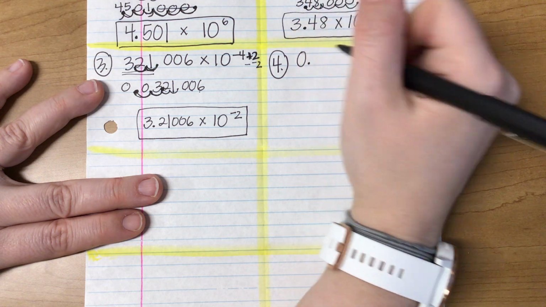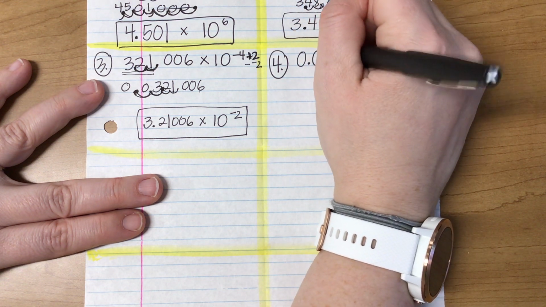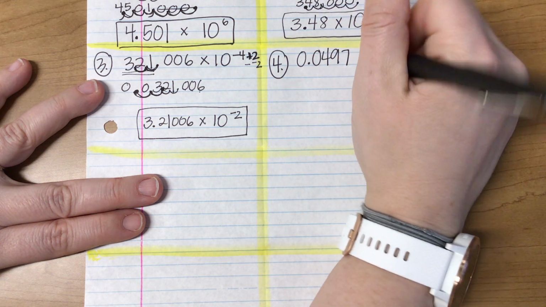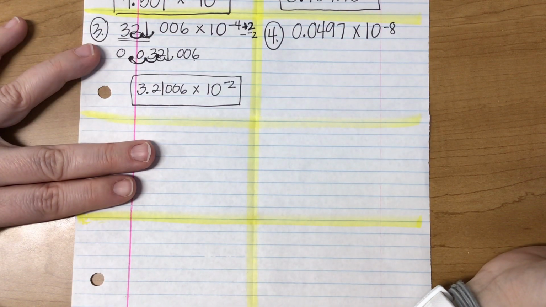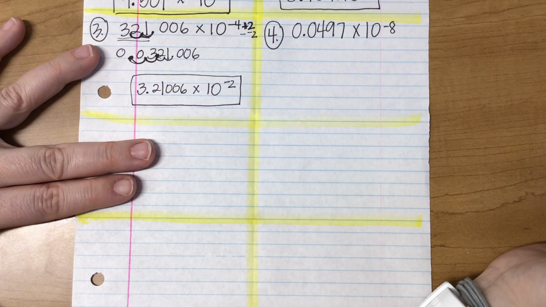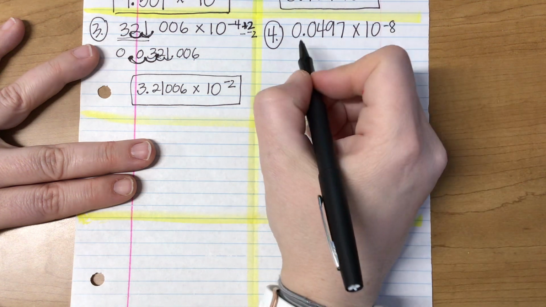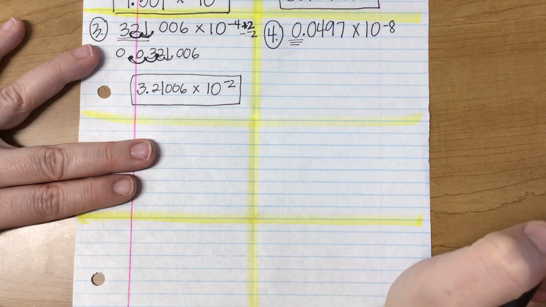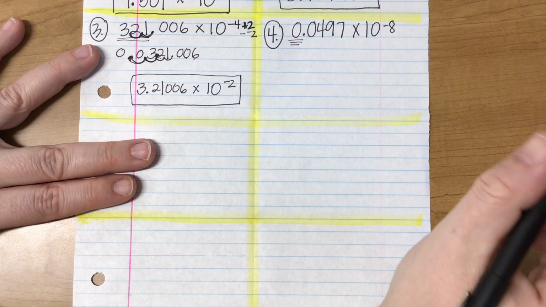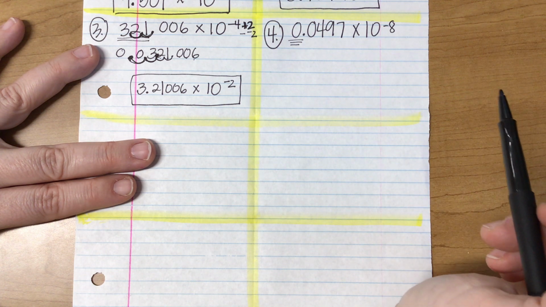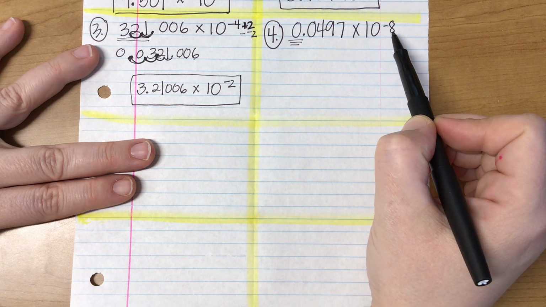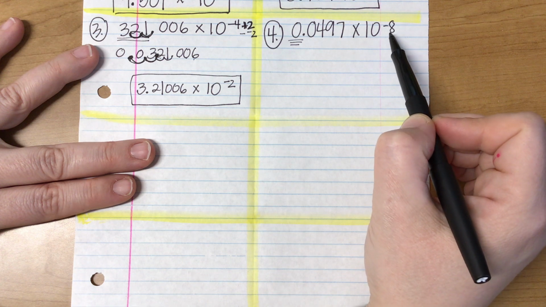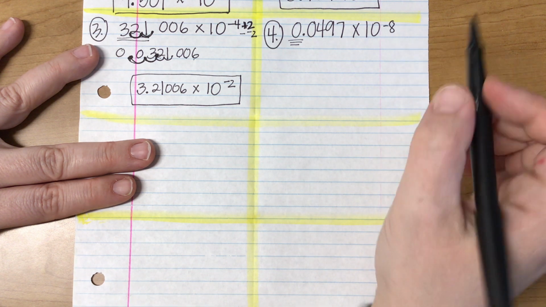Try another one. 0.0497 times 10 to the negative 8th. This one is telling me 0. Not good. Not good at all. I can't have 0 point. I need a non-zero digit in that spot. It's a negative exponent, so I know it's a little tiny decimal.